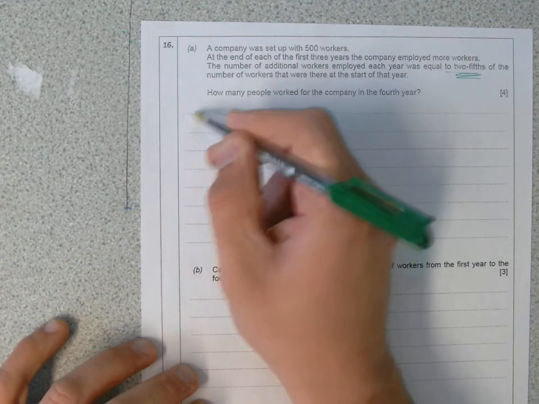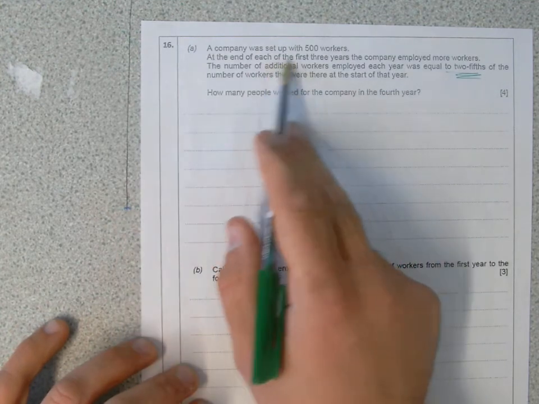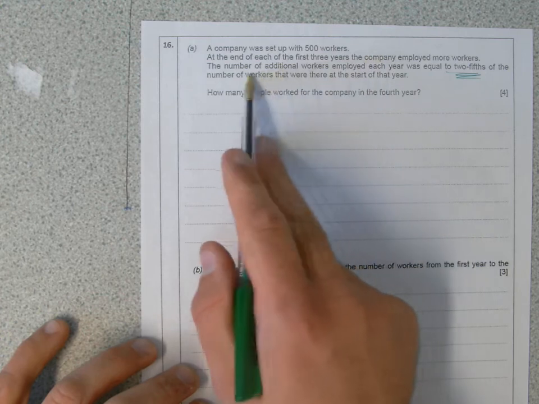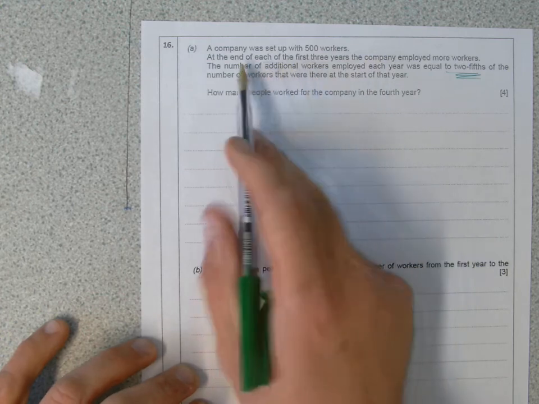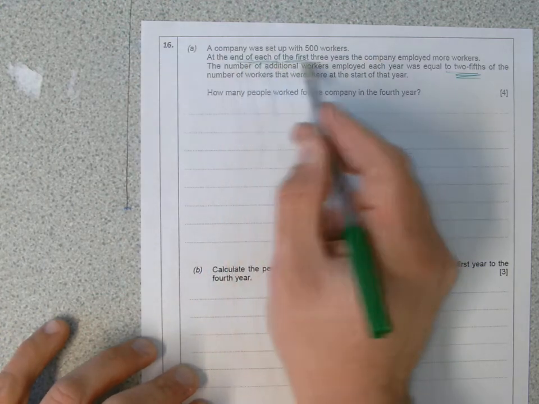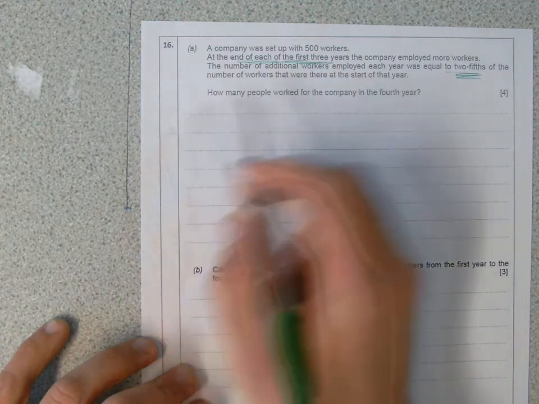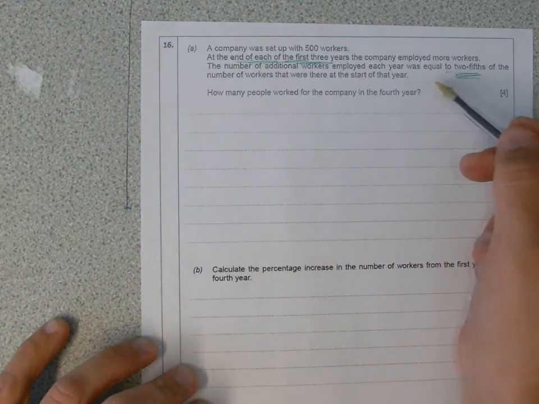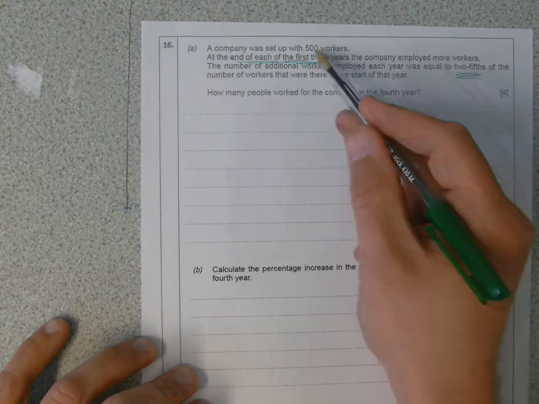So in the first year, at the end of the first year, if you notice, at the end of each of the first 3 years, they employed more workers, and it's 2/5 on that.